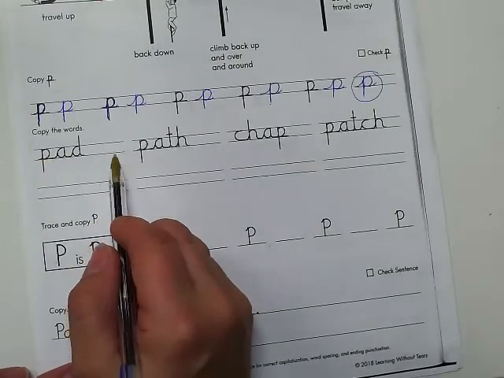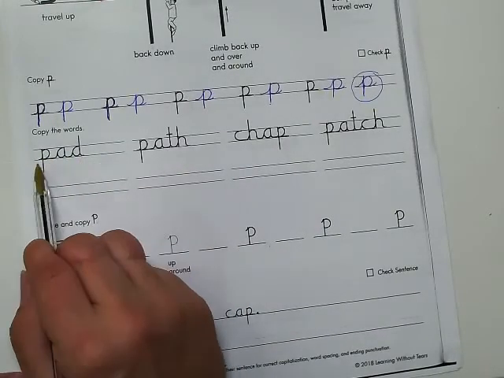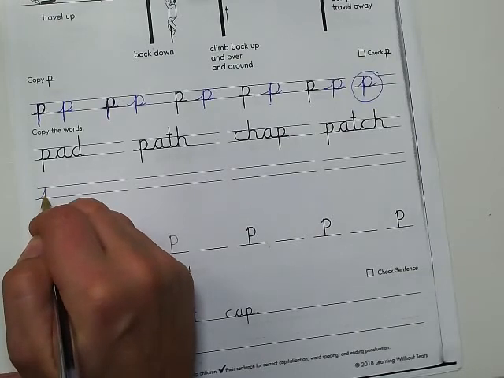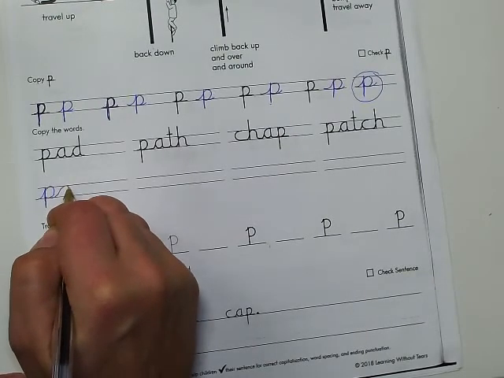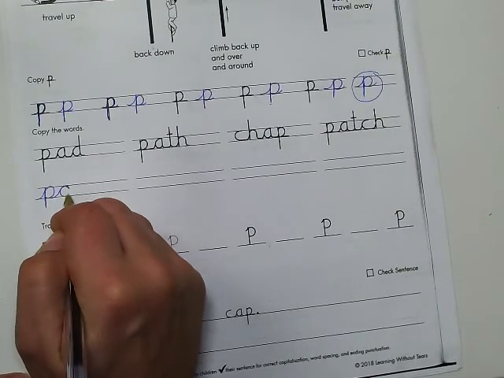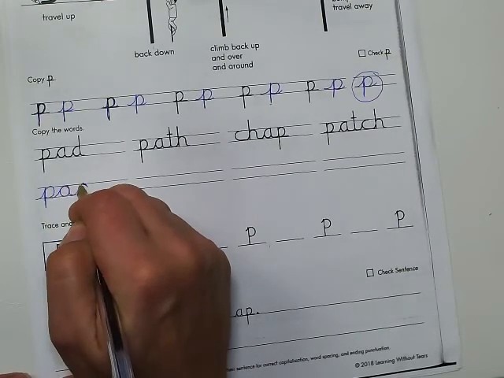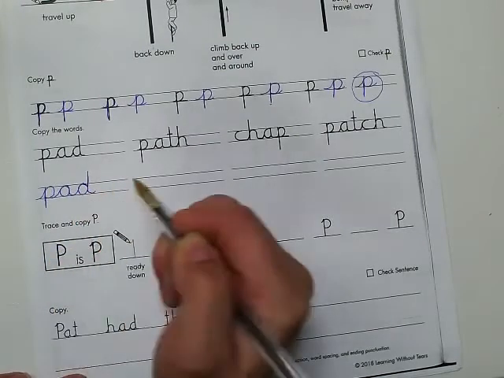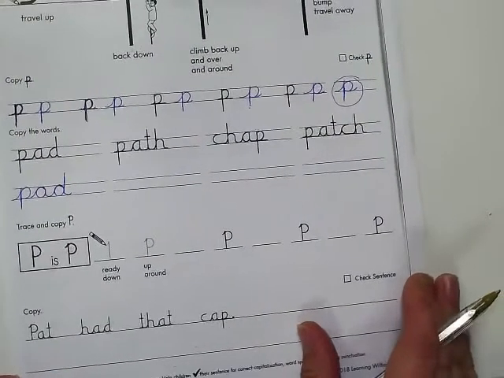Okay, now let's try writing the P in a word. So we're going to write P-A-D, pad. We'll start at the bottom, up, down, around, out, up to make our magic C. Around, that turns it into our A. We're going to do the same thing. There's our magic C. Around and up. And we're going to trace back down for that D. There we go, the word pad.